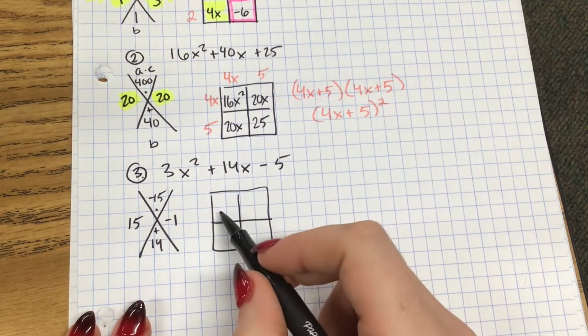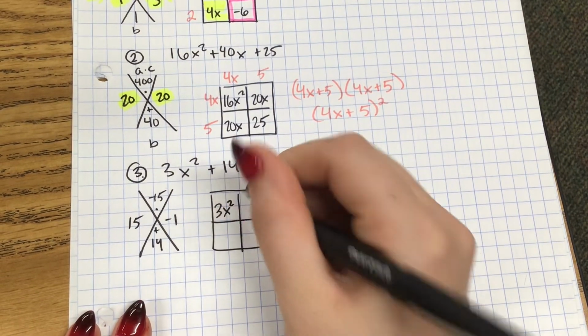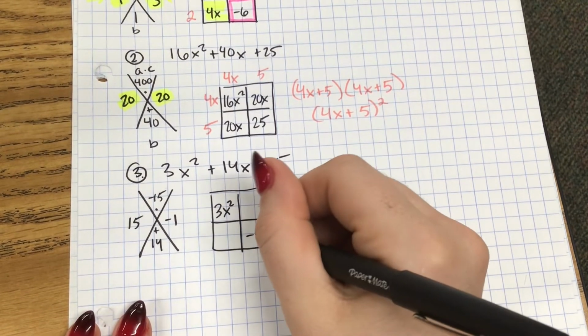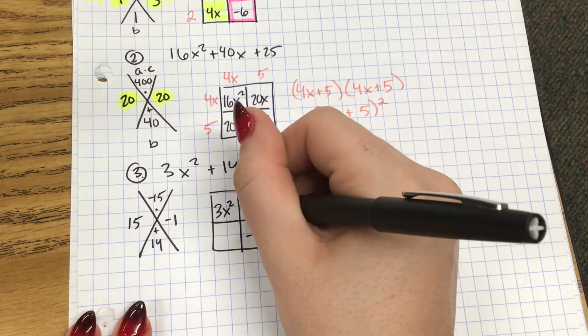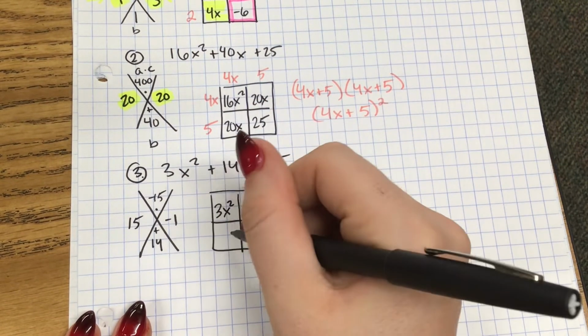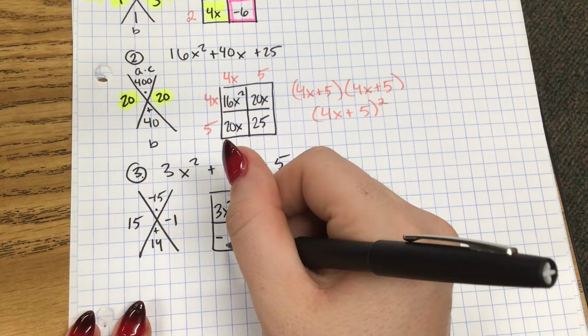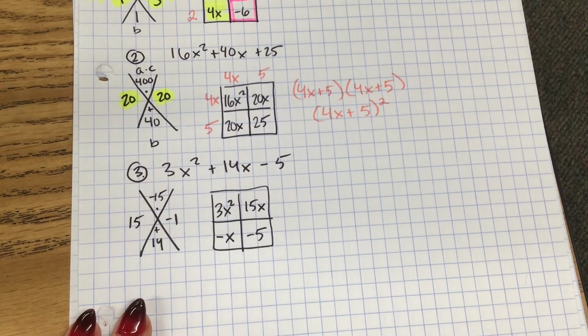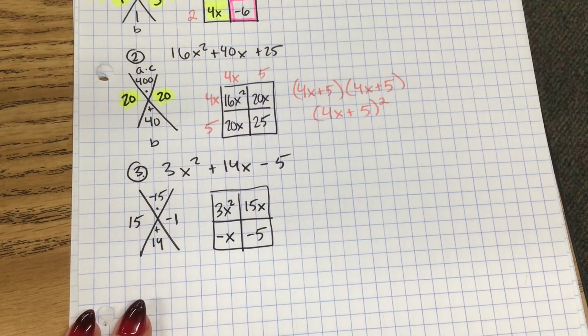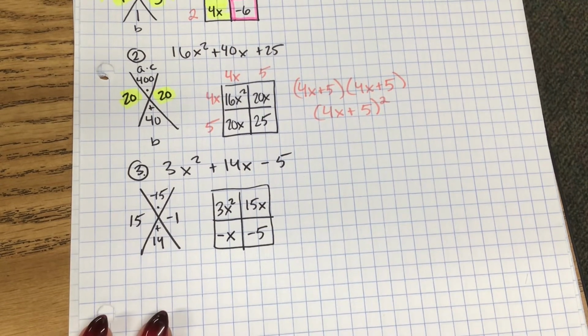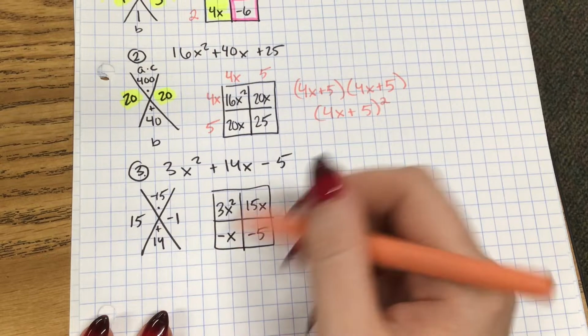So we're gonna put the a value here, 3x squared, put the c value here, and then our two values of this would go in the boxes. So we've got 15x and a -1x, or just a -x. So we're thinking about what values can go around the sides. Now, I'm doing this pretty fast because it's a quick video, but if it's taking you a while to figure out what goes where, that's okay.